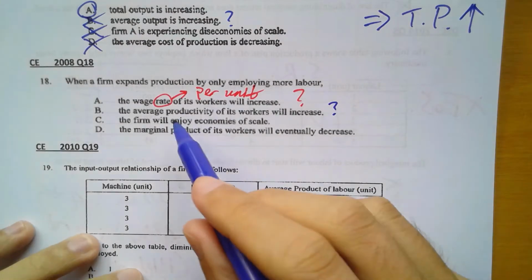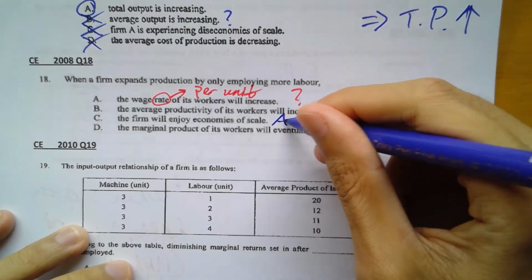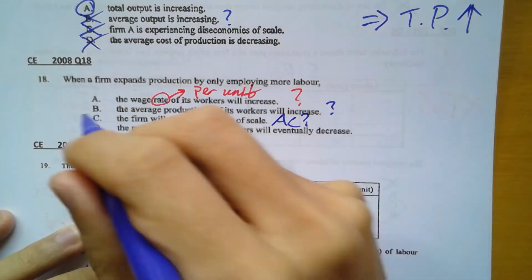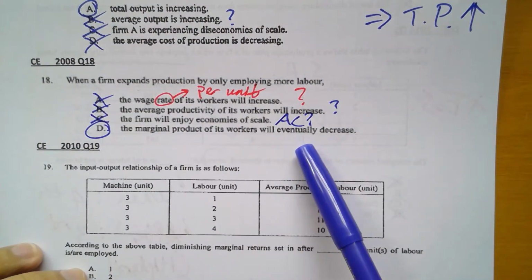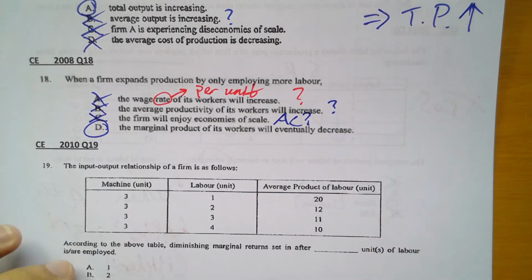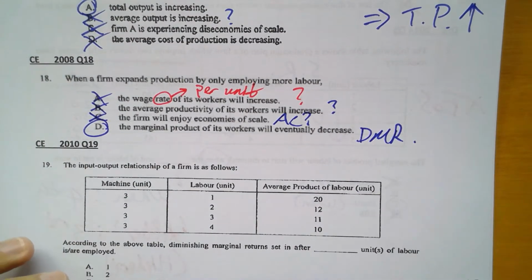Alright? Now, economies of scale. Now here, you are not given the average cost. I don't know about average cost. So this one also incorrect. The answer should be D. The marginal product will eventually decrease. 呢個咪咩咯？呢個咪就係 DMR 咯。This is exactly our diminishing marginal return, the standard definition of DMR. Okay?